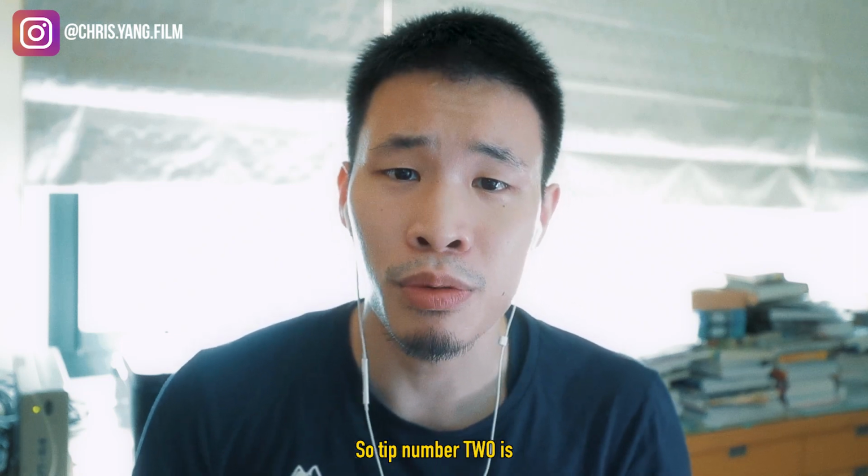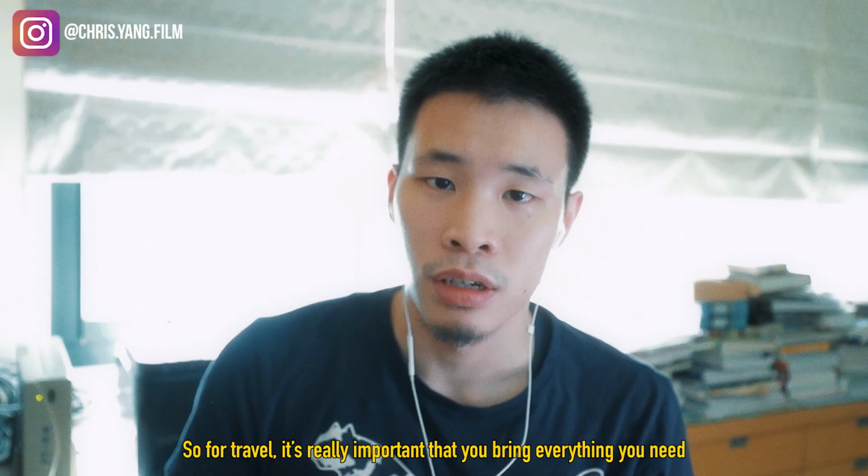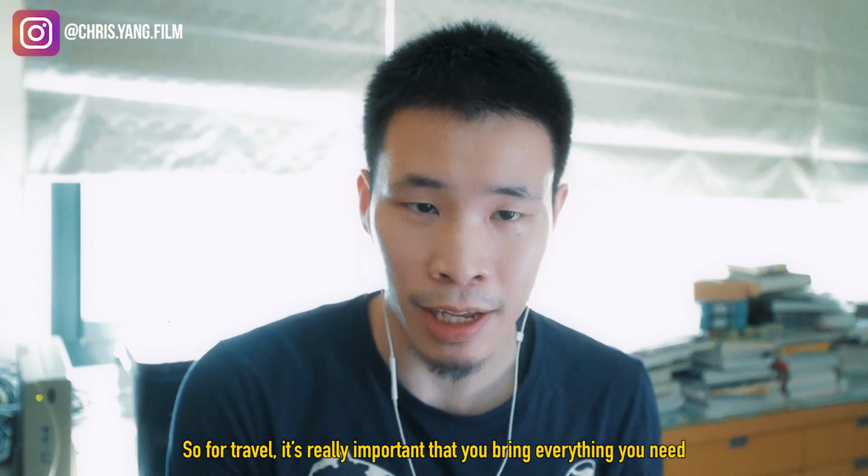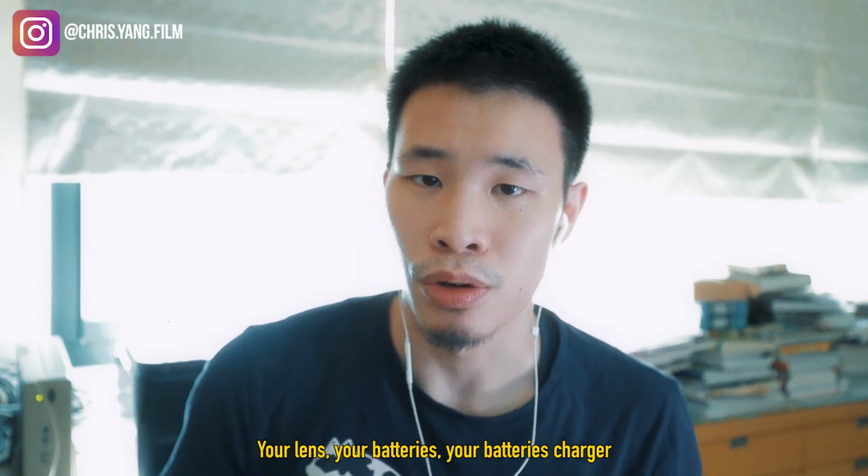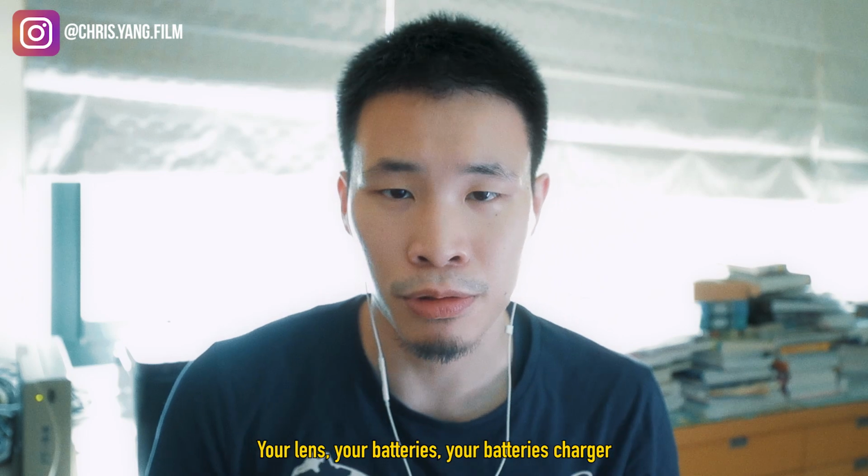So tip number 2 is gears checking. So for travel, it's really important that you bring everything you need, your lens, your batteries, your battery chargers.